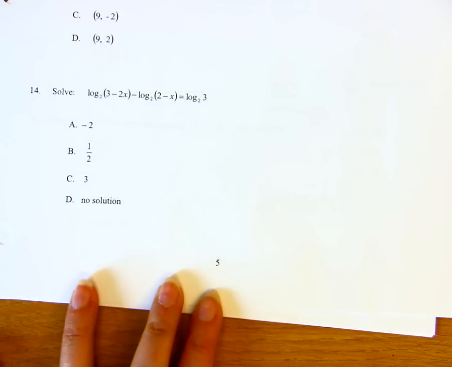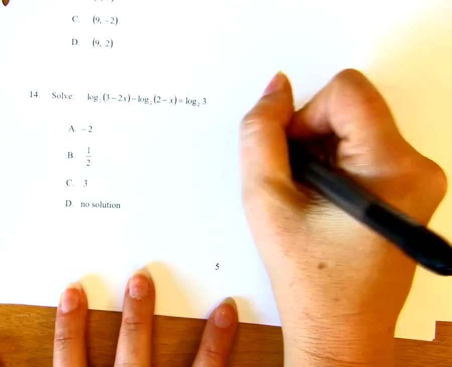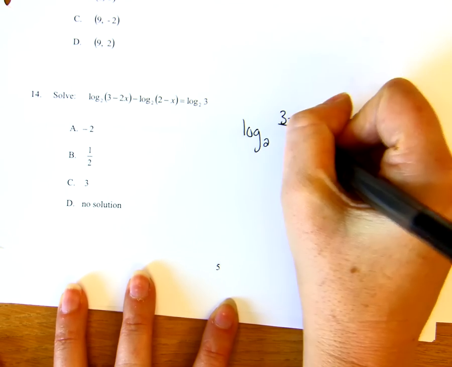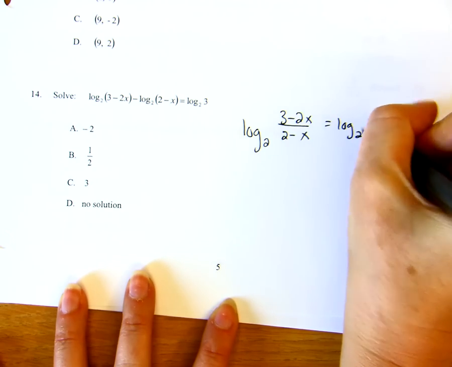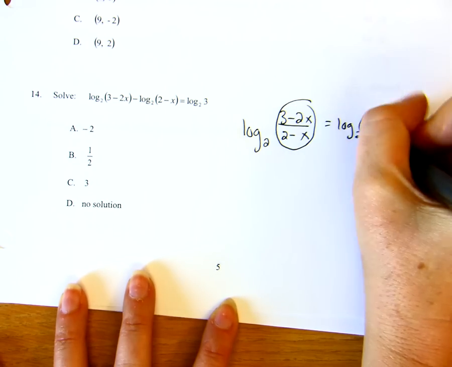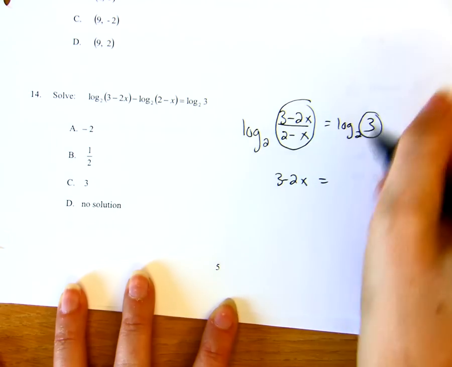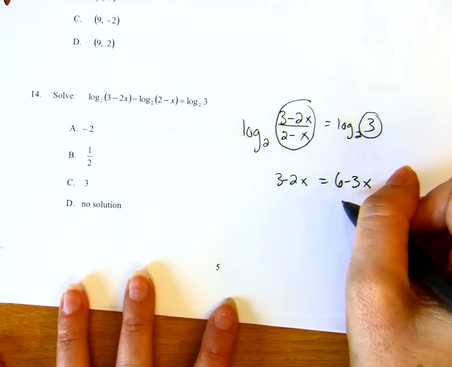Now, number 14 is one that only 39% of the population got correct. So what caught a lot of people? Well, it's a subtraction, so I'm rewriting it as a division. Now there's logs base 2 on both sides, so I'm going to be able to ignore the logs and do a little cross multiply. So when I solve, it's a nice easy equation.